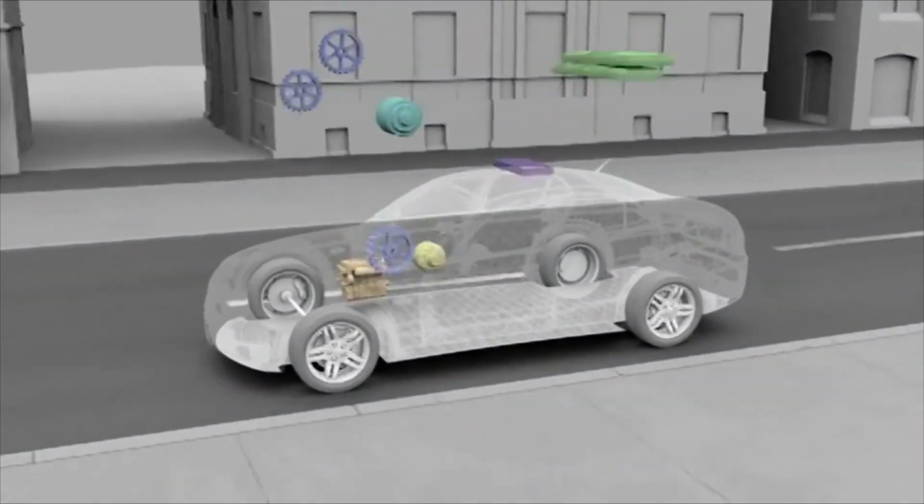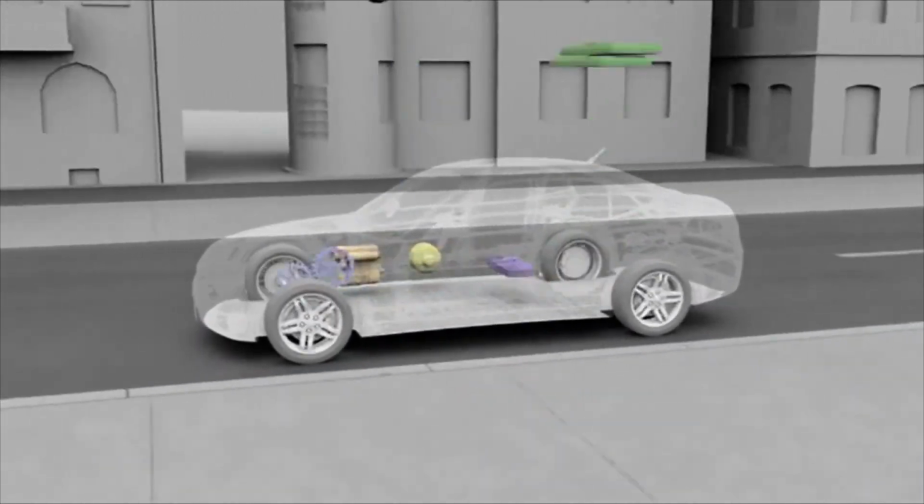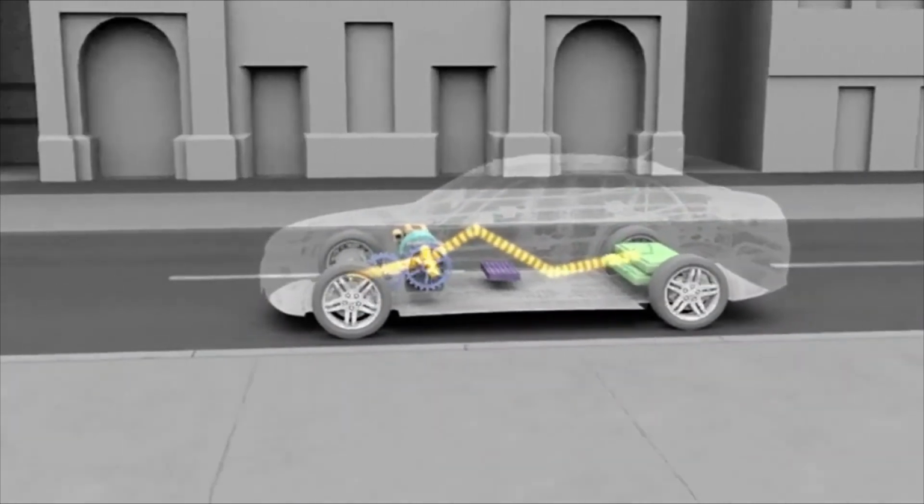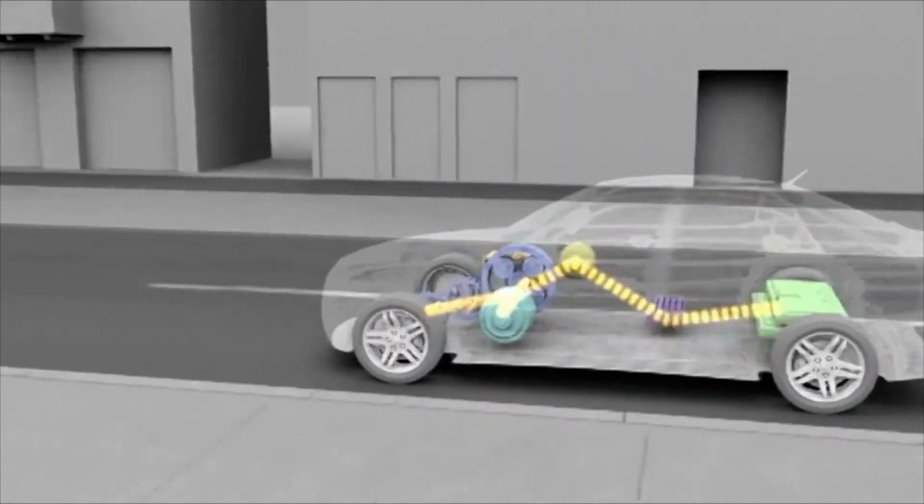Hybrids are believed to become more and more prevalent as new and improved hybrid systems are developed to deliver even better fuel efficiency at lower cost.